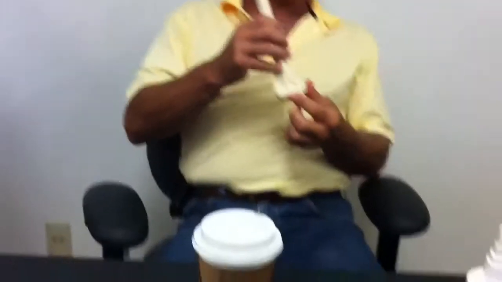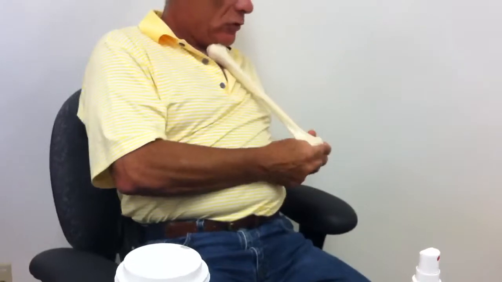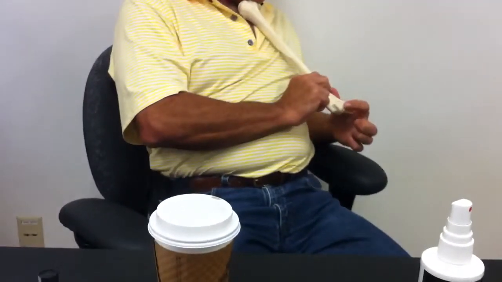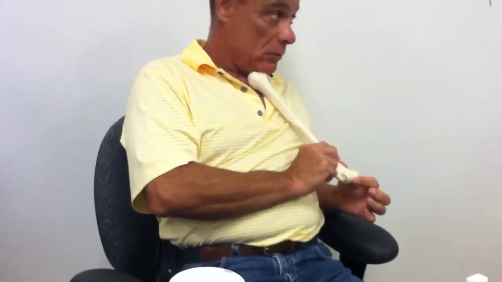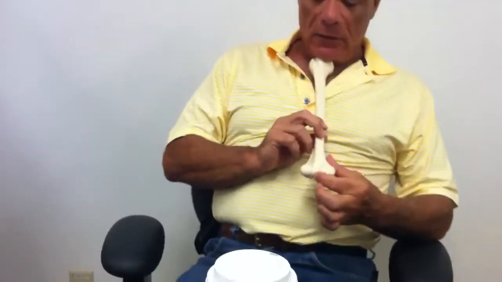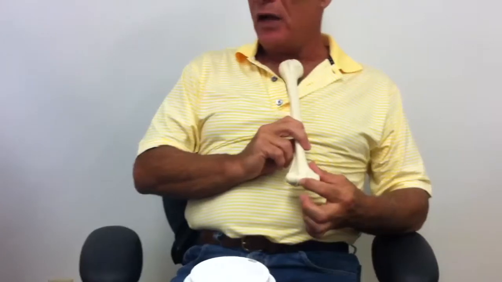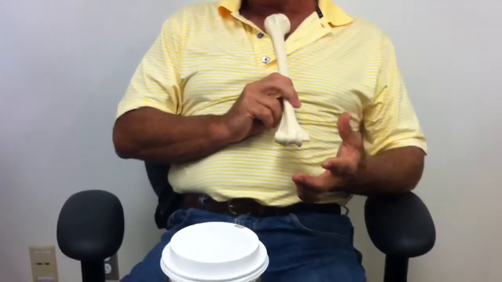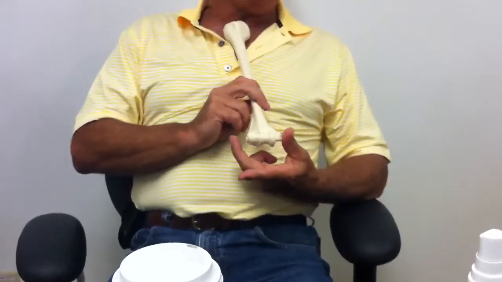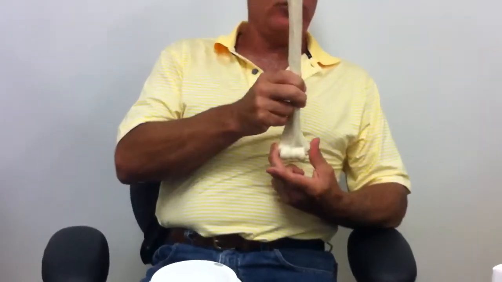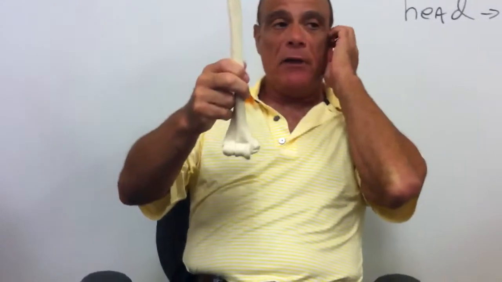Okay, on the side, capitulum, and then the trochlea right here. Okay? Now, on the sides of condyles are sometimes epicondyles. Not always, but sometimes. And there are two epicondyles on the humerus. So there's a lateral and a medial epicondyle.